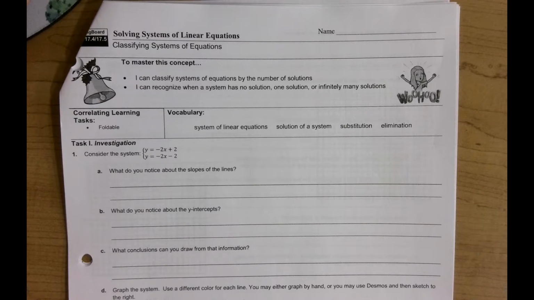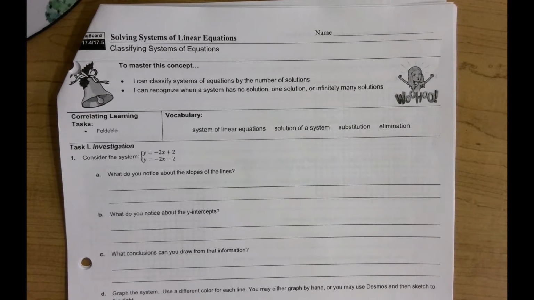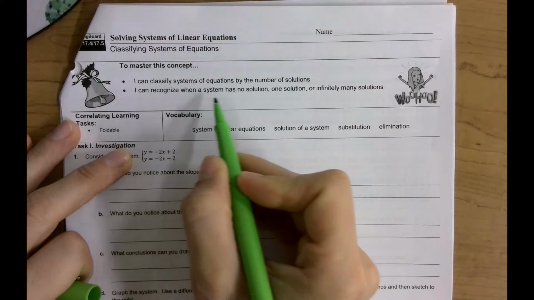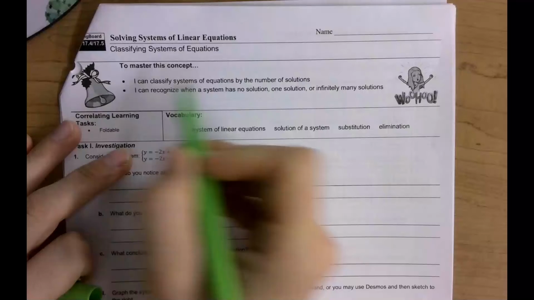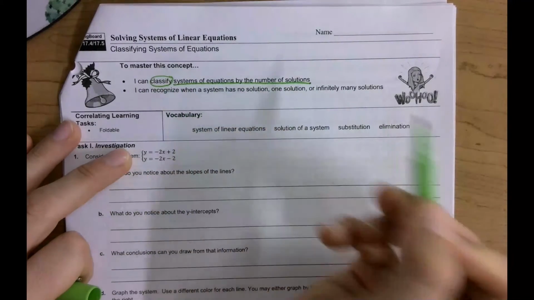So this is Ms. Pathlin, and I am going to be going over lesson 17.4 and 17.5, solving systems of linear equations, classifying systems of equations. To master this concept, I can classify systems of equations by the number of solutions. So you're classifying systems by the number of solutions.